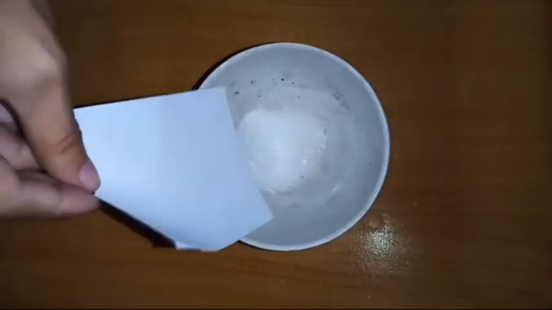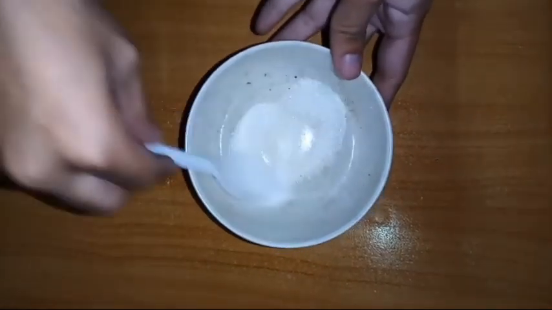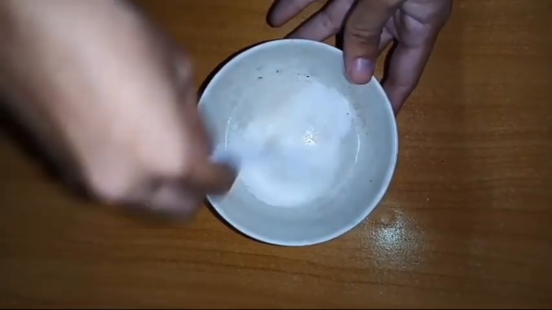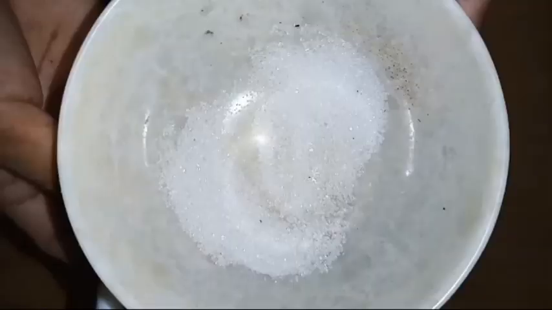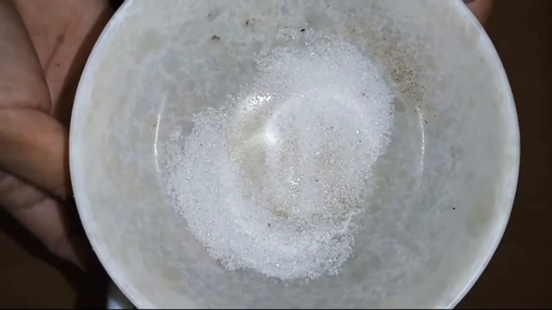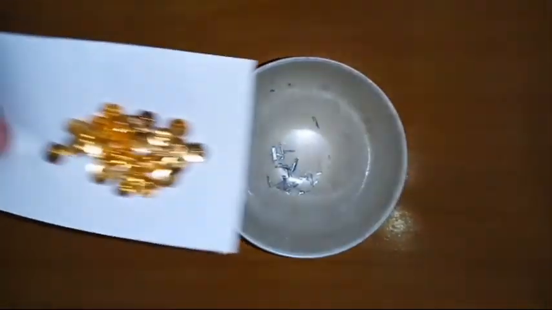Then white sugar and monosodium glutamate. Now, staple wire and thumbtacks.